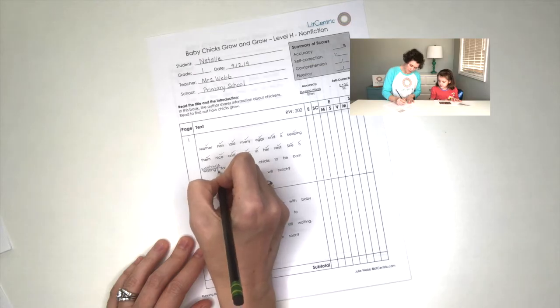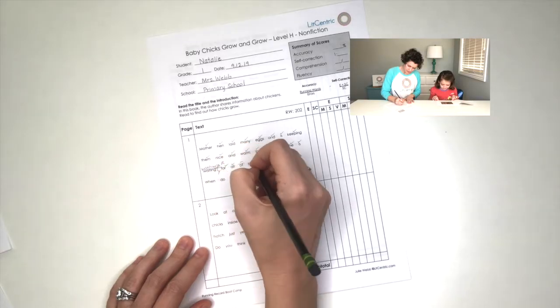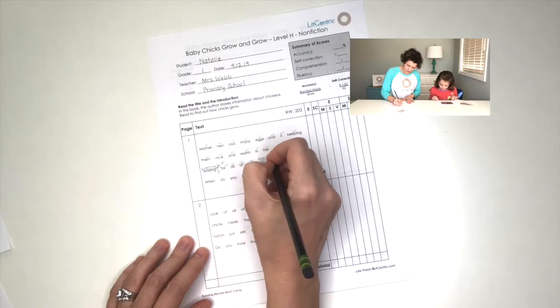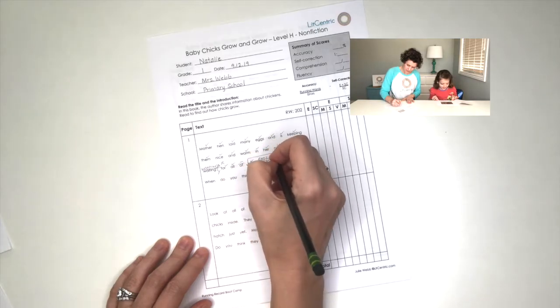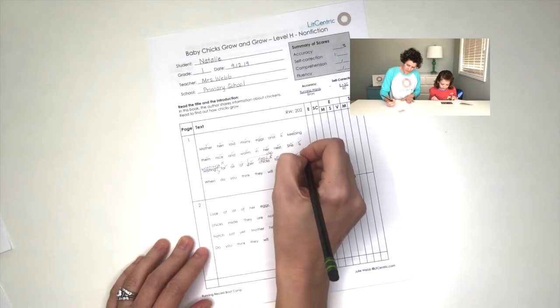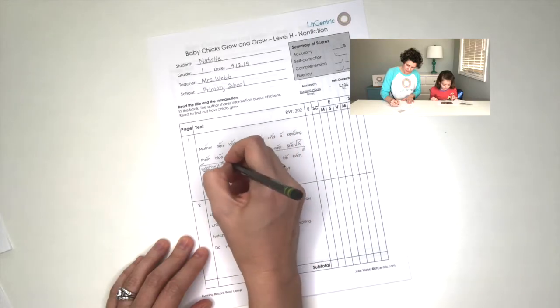Try something. Wanting for all her chicks is waiting for all her chicks to be born.